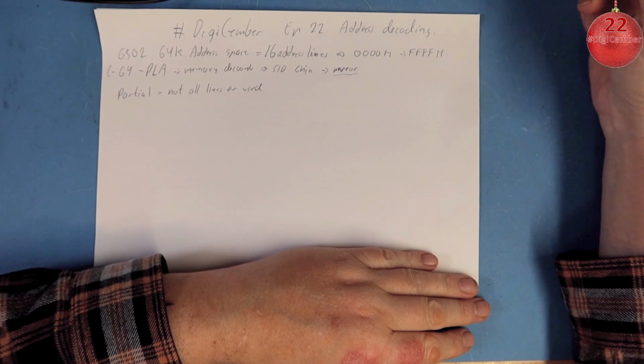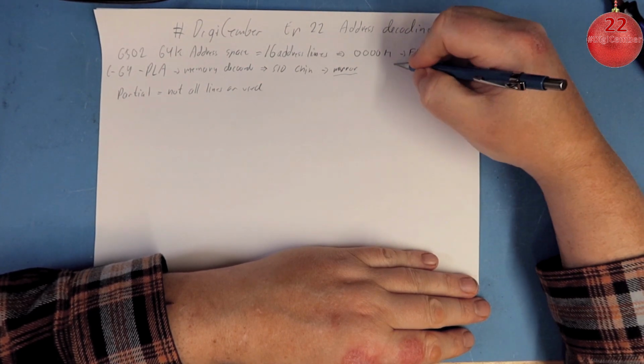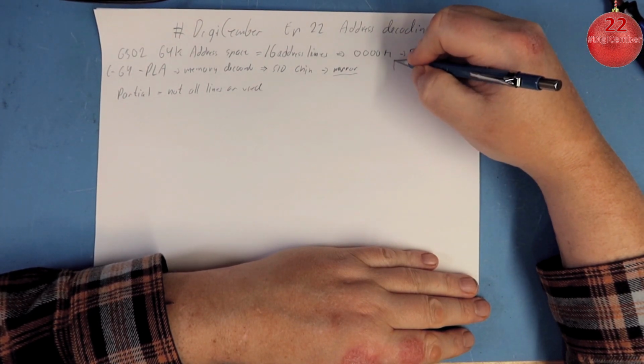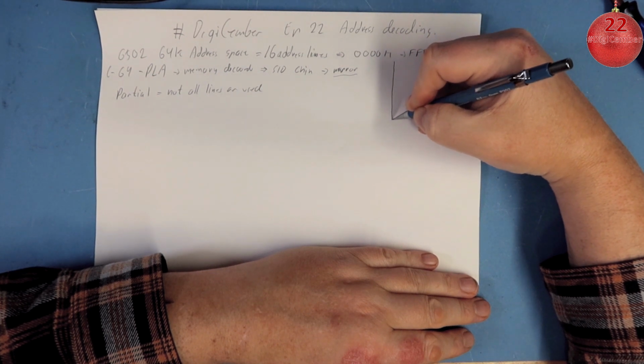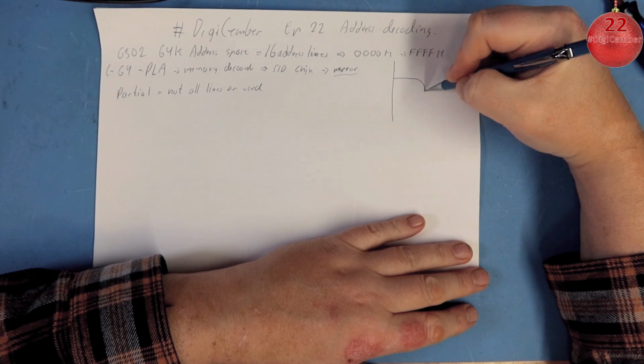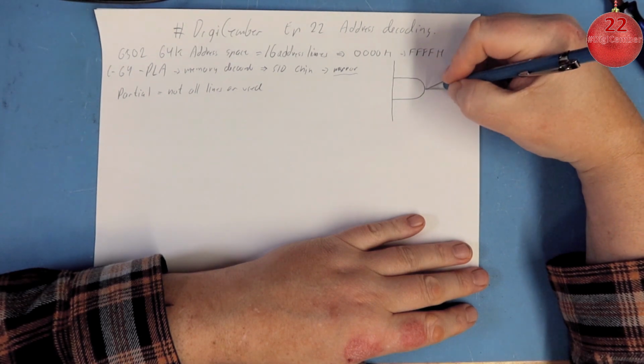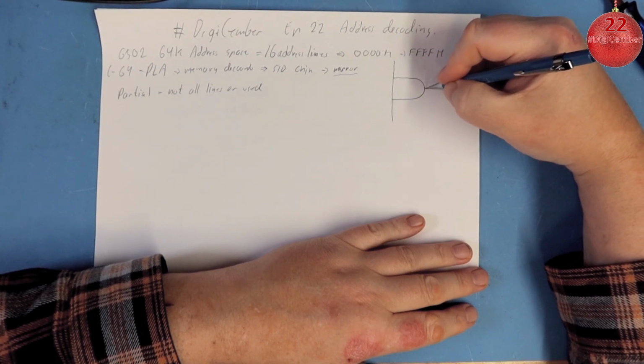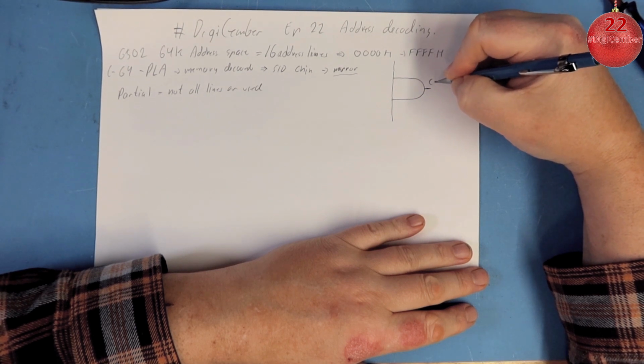If you are going to address a single byte on a C64 or some other device, you can think of this as a large gate like so, and it's an AND gate. And you have the chip select here.